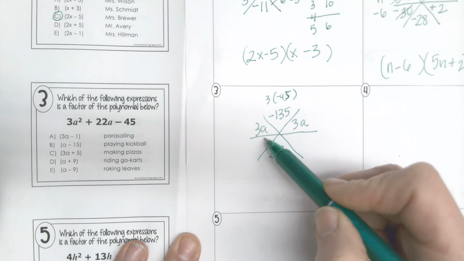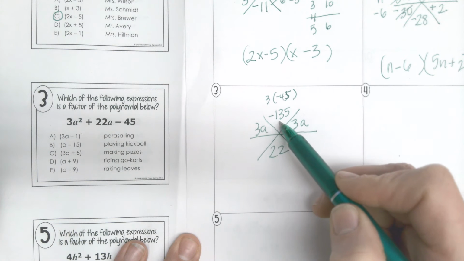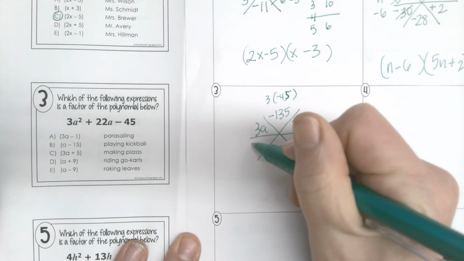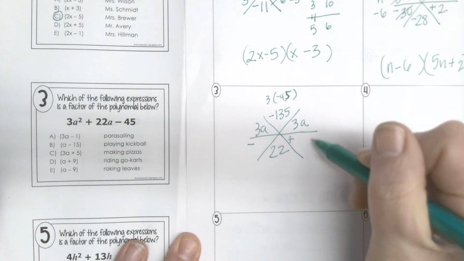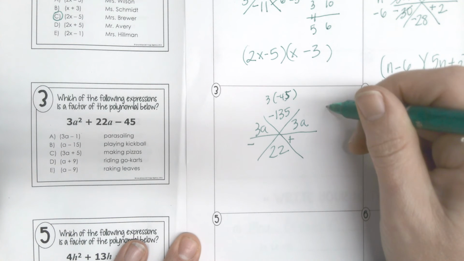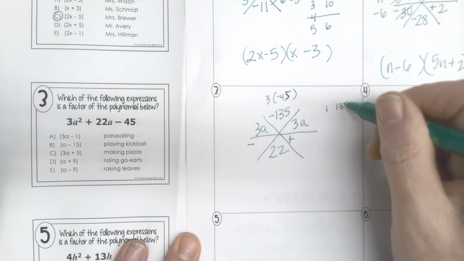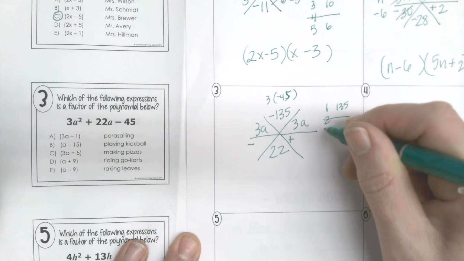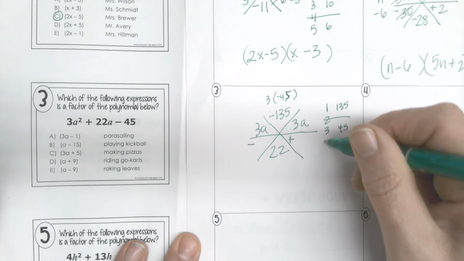So now I'm going to go ahead with two numbers that multiply to be negative 135 and add to be 22. Well, this time, because the top is negative, it's got to be a negative and a positive again, but this time the bigger number has to be positive. So I'm going to set up my start. We'll list my factors of 135, and I always start with 1 and 135. 2 doesn't go in. I'll try 3. 3 times 45. Then I'll try 4.